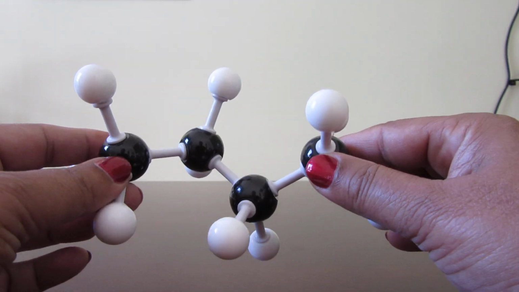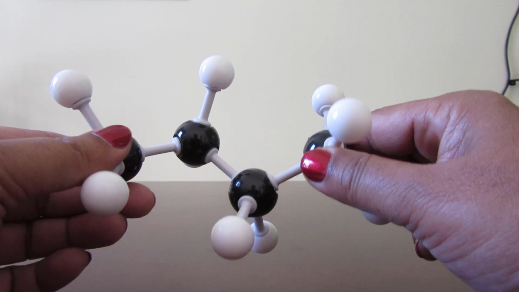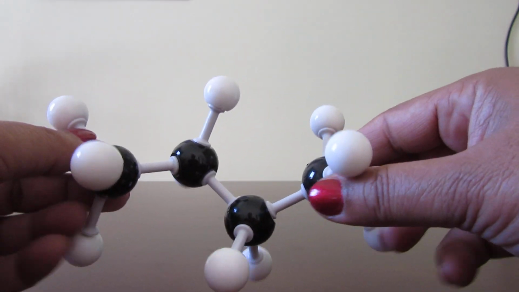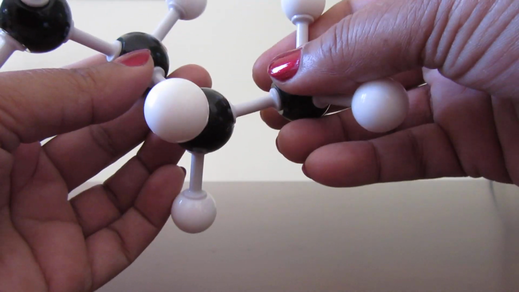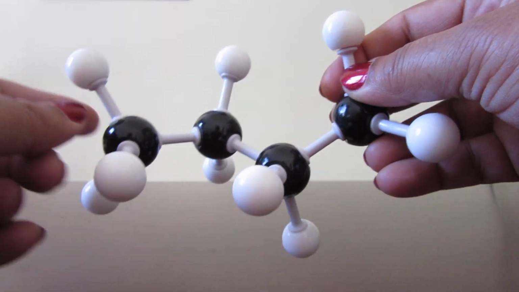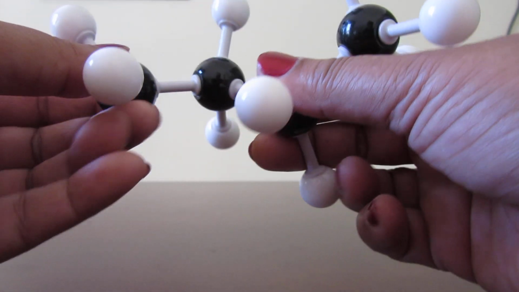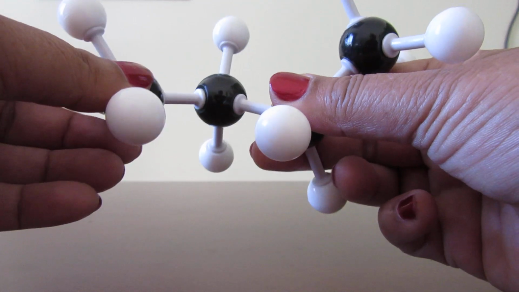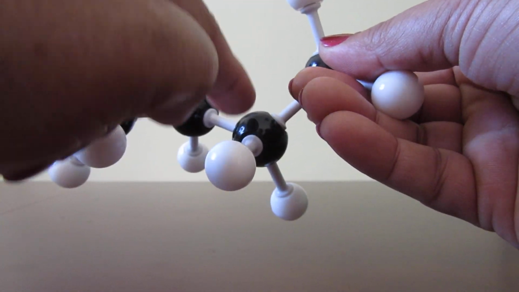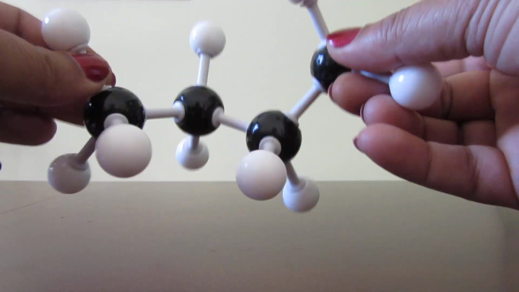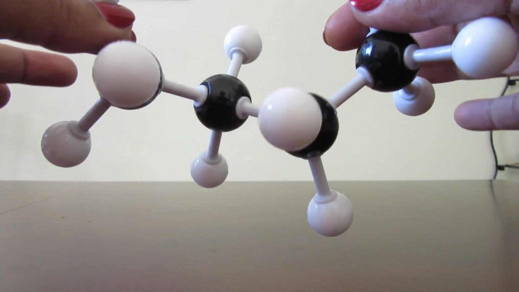Okay, so here is butane now. We have 4 carbons, and I want you to focus first of all on the black atoms that I have here, because those are the carbons. Let me do it this way, and you can see the zigzag going over here. So that's going to be your butane.